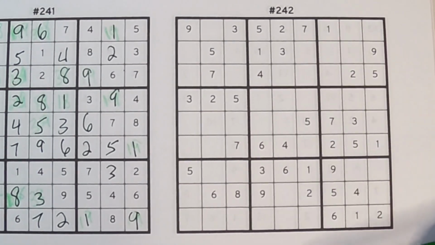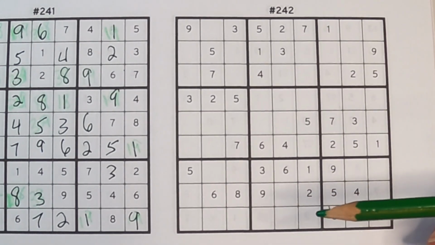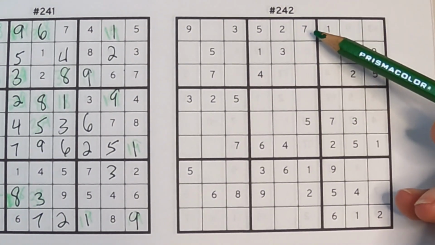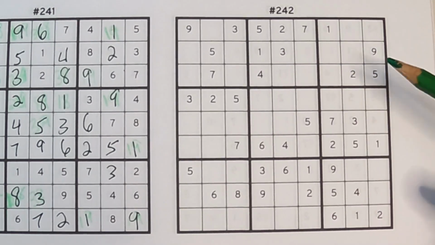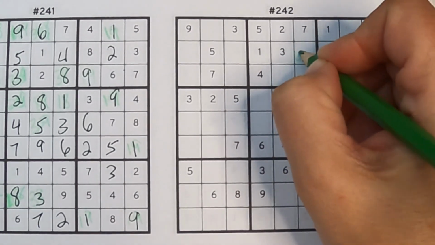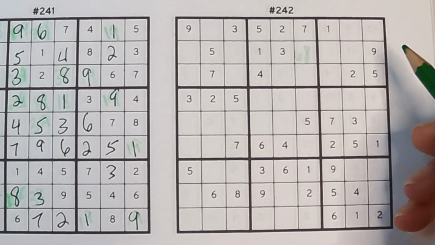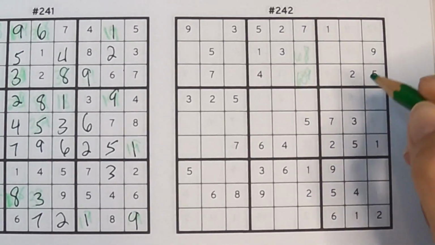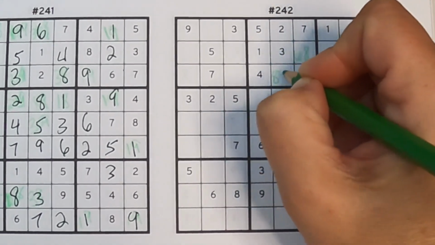Looks like today we're doing puzzle number 242. If we start with this box, we're missing 6, 8, and 9. We've got a 9 here, so 6, 8. No help here, 6, 8, 9, 6 here, so 8, 9.